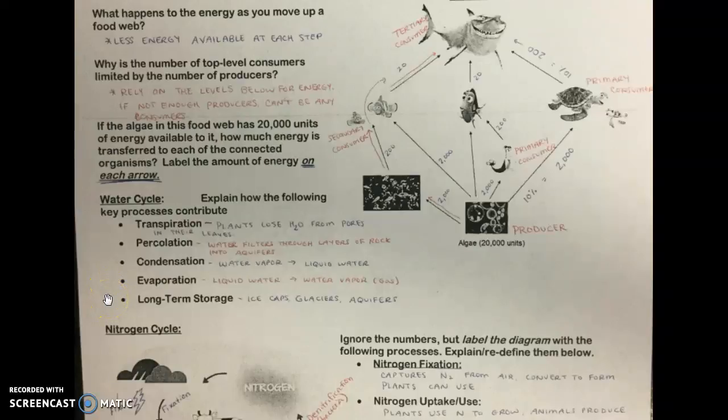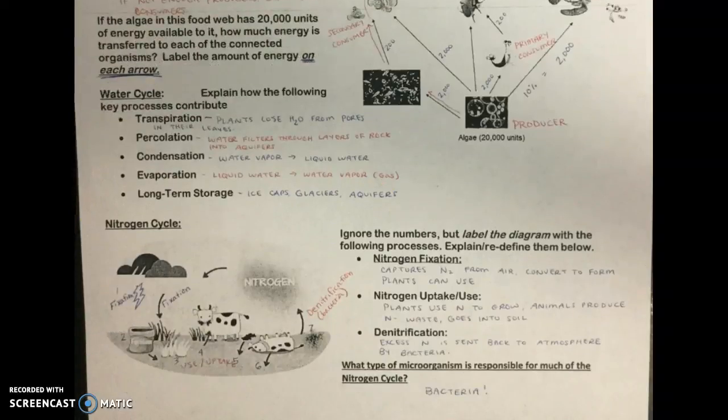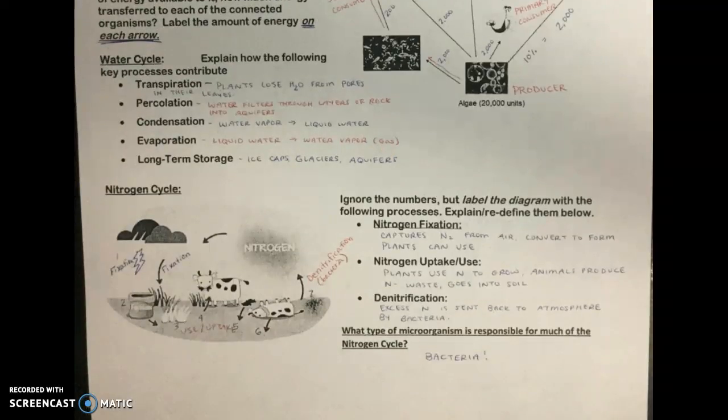Long-term storage: water is stored long-term either in ice caps, glaciers, or underground in aquifers. The nitrogen cycle is the one you guys should really focus a lot on. There are so many questions that you guys keep getting wrong. So nitrogen fixation is the first process.